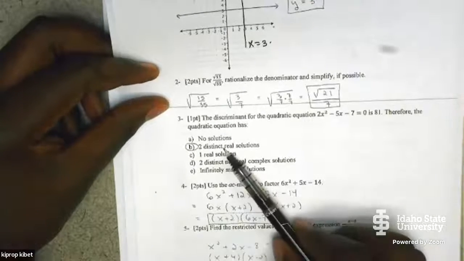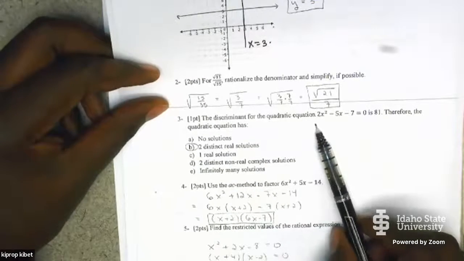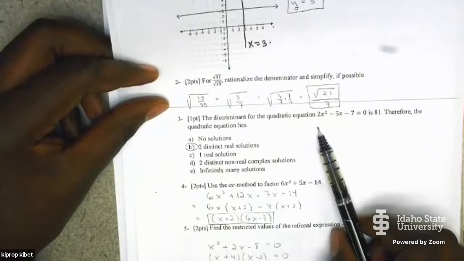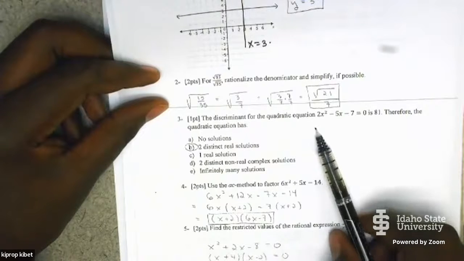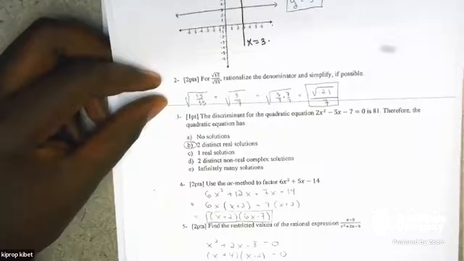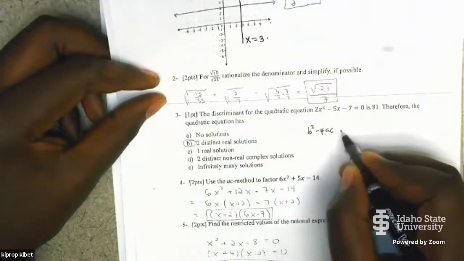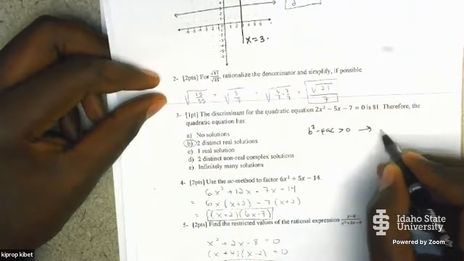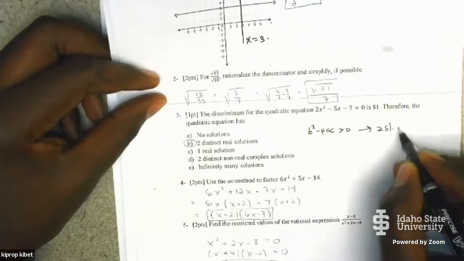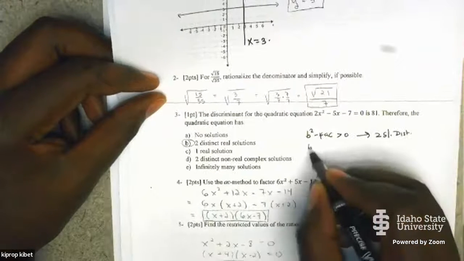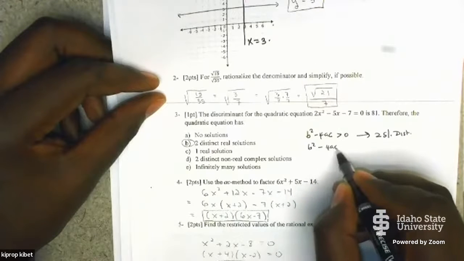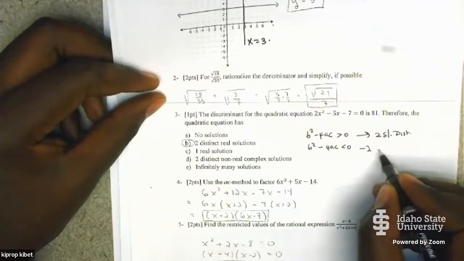The next one, you need to remember the discriminant. If b squared minus 4ac is greater than 0, you have two solutions, which are what? If b squared minus 4ac is less than 0, you have two solutions, but they are what?